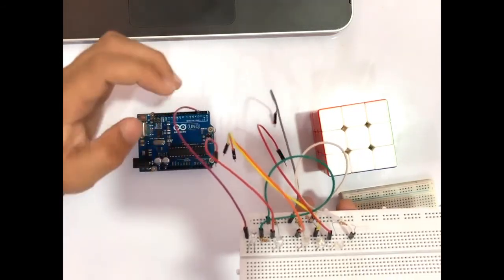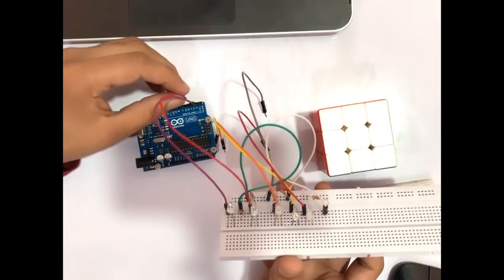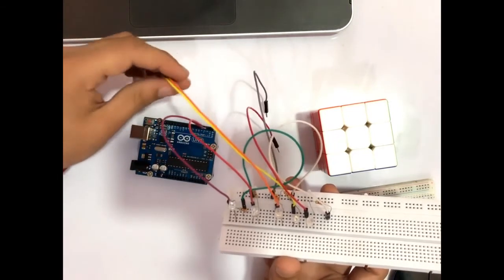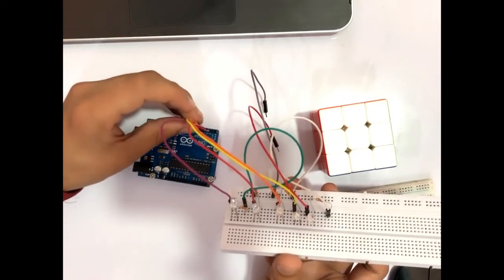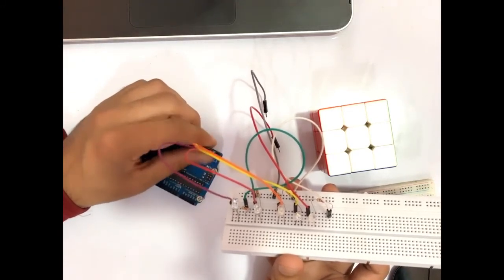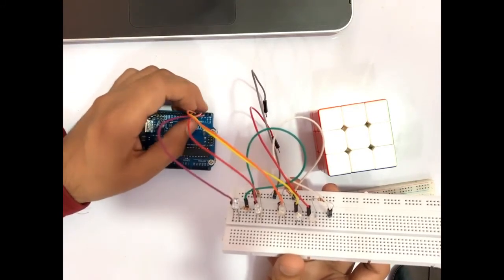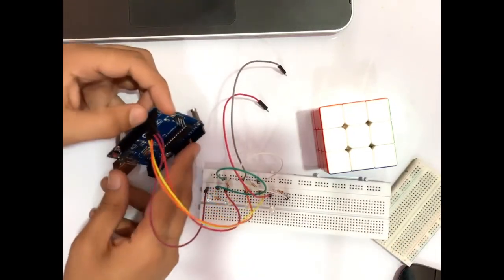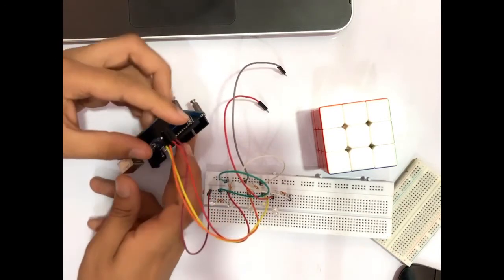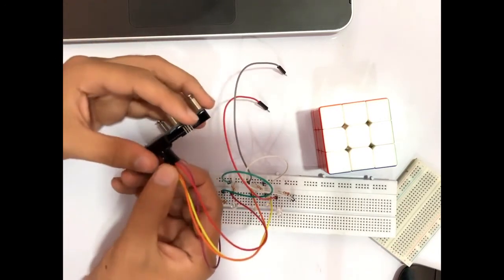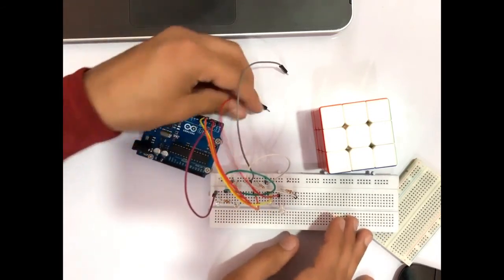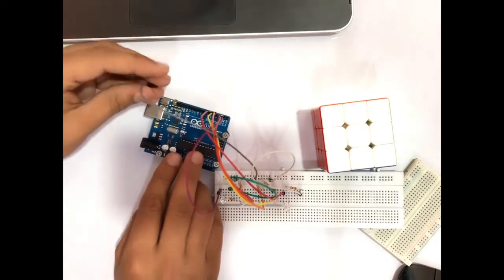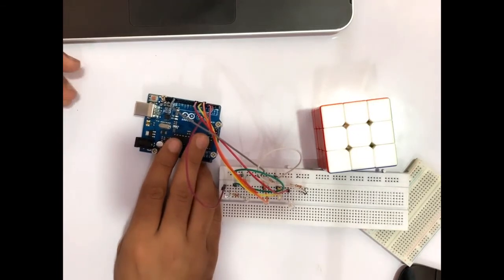Here we have pin number 2 and 3, and then 4, 5. Here I have a pin screw. Now ground. And now let me power up the Arduino.